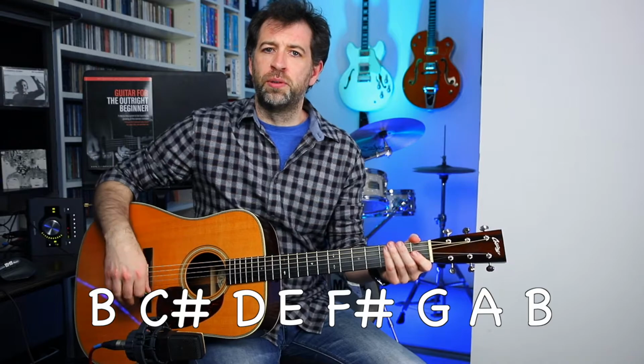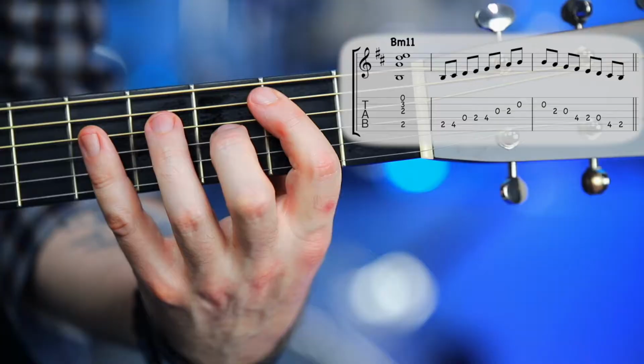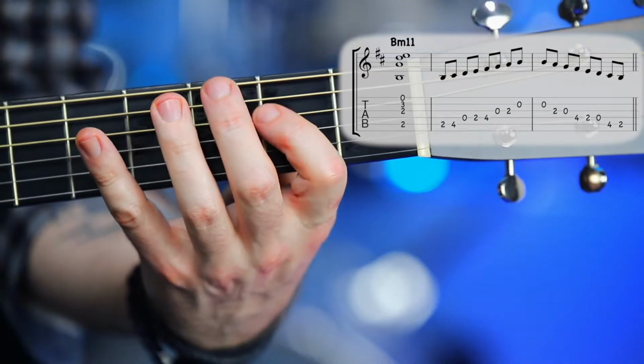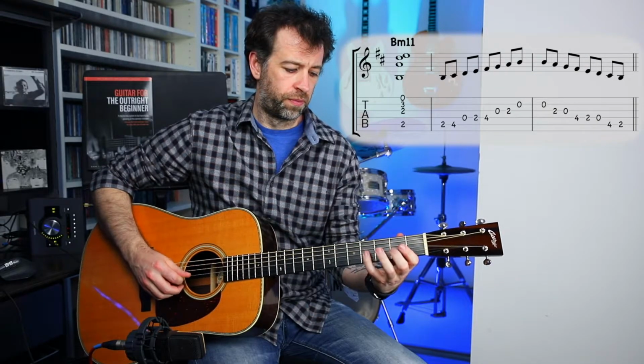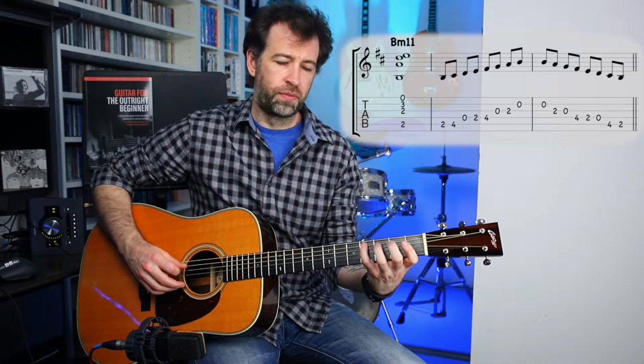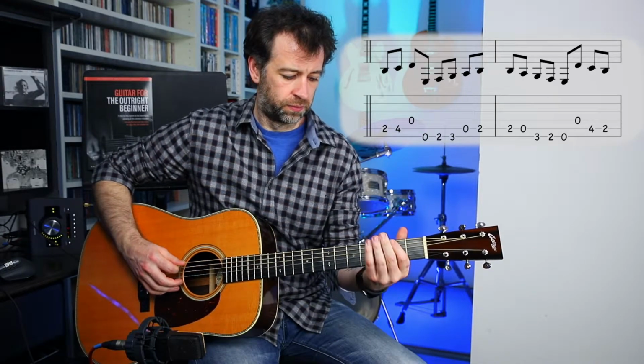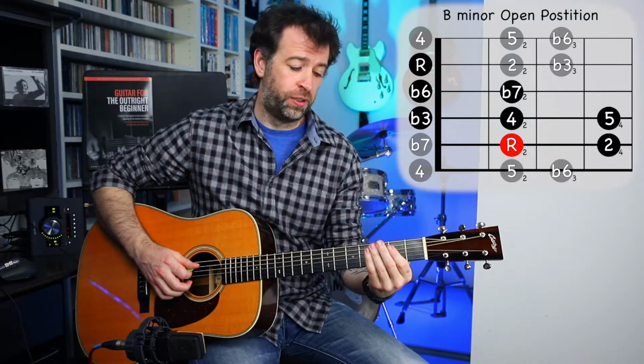So let's look at the B minor scale here in this position. And we can keep going like we did last week. And we can go up as well.